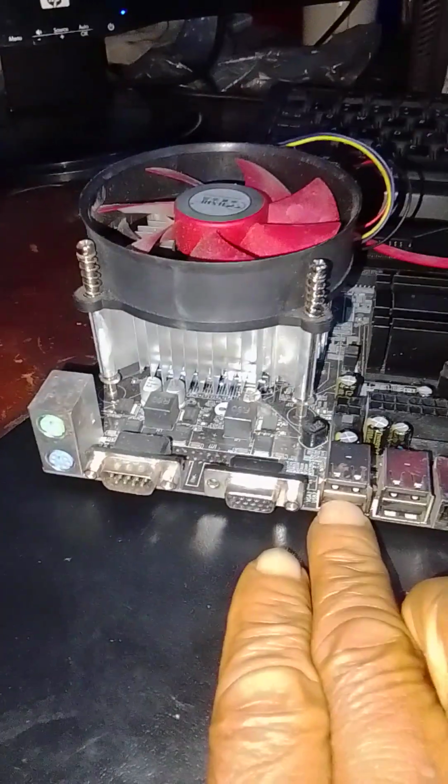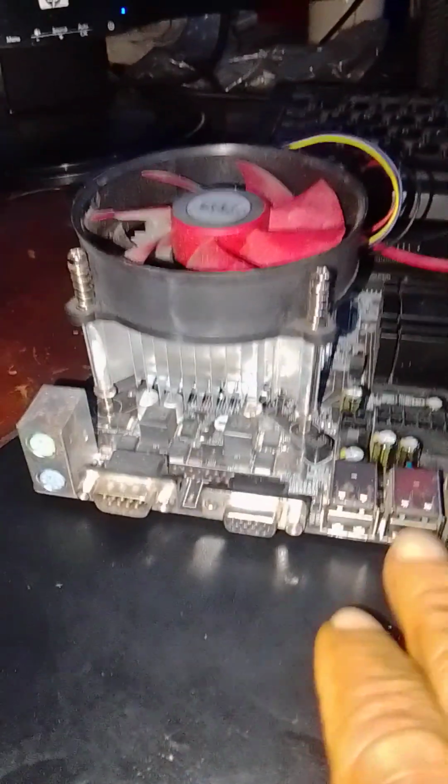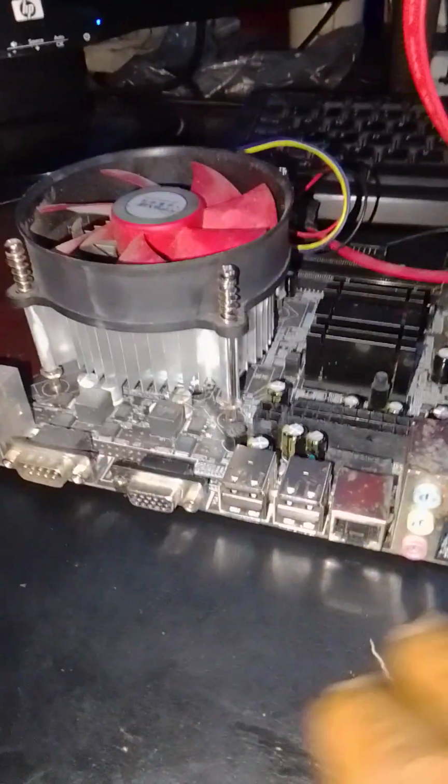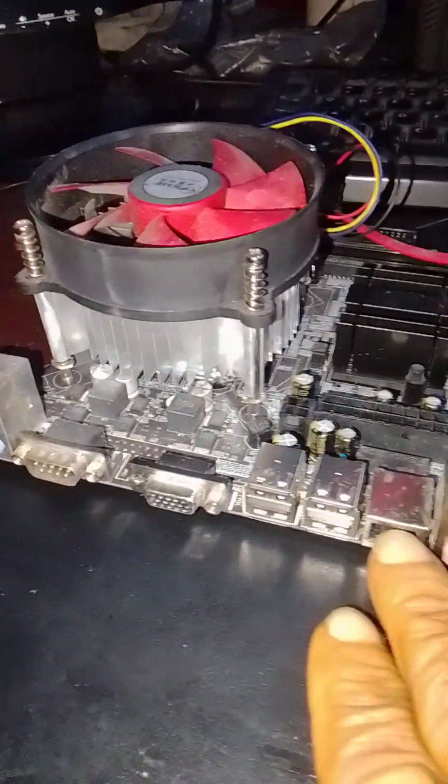Then you have USB connectors, about 4 of them. You have your network connector and your sound connector. These are what make up the front panel connectors. So these front panel connectors are discussed now.